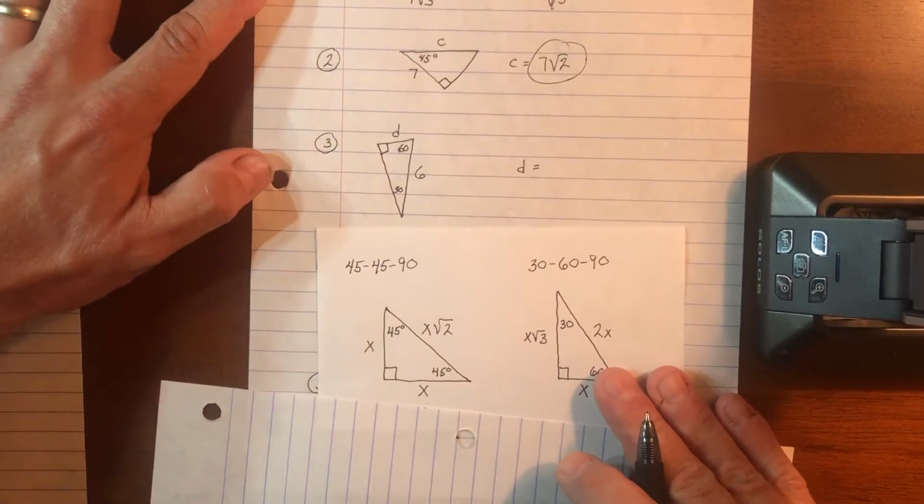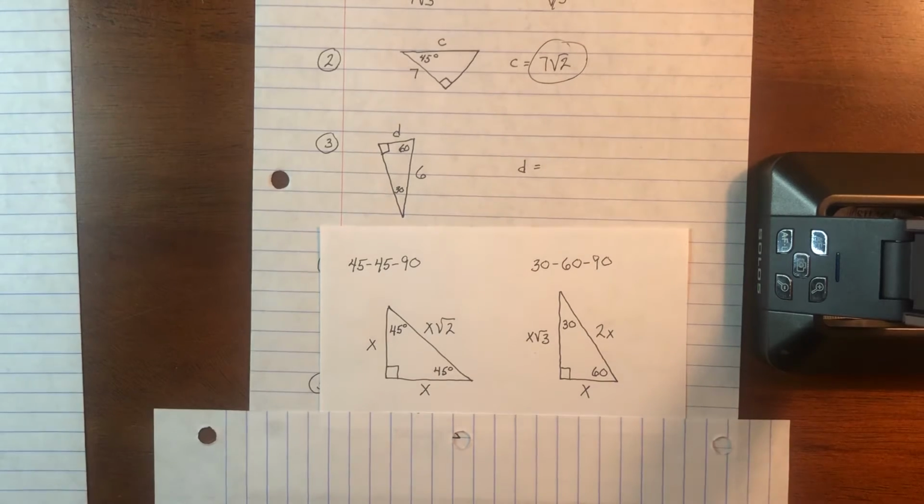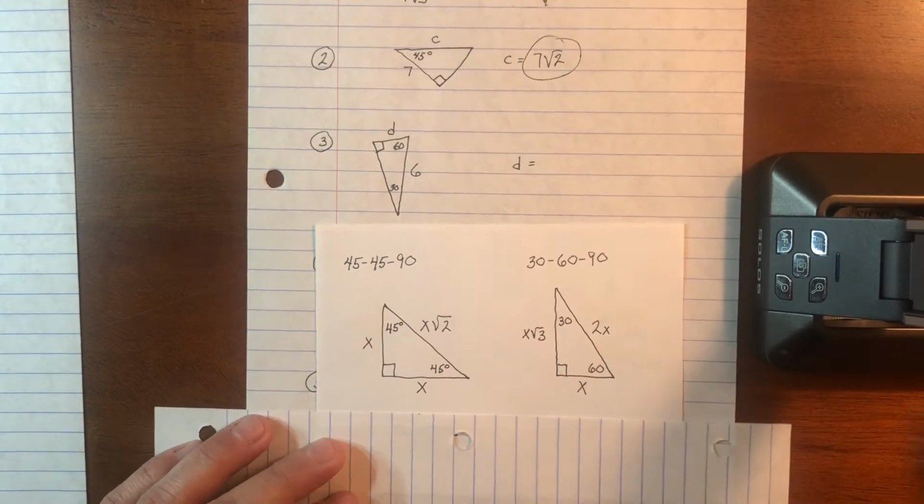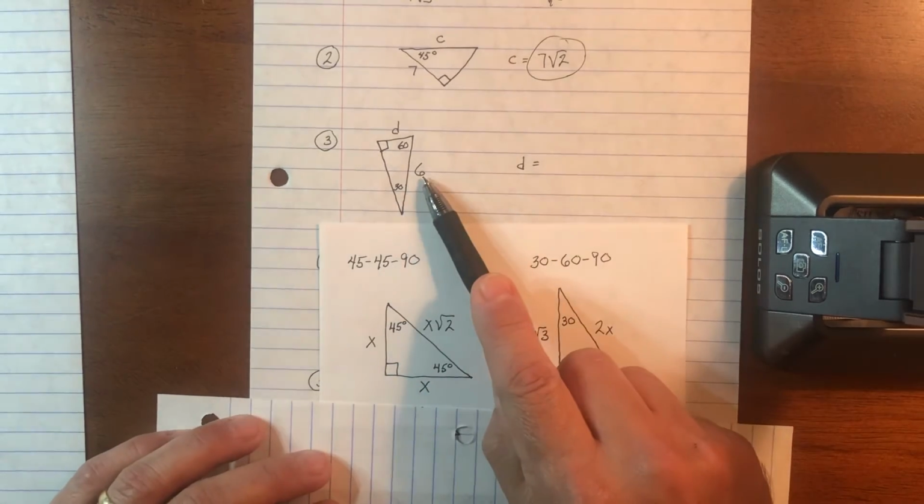How about this one? Choose your reference triangle. All right, this time again, we're using a 30, 60, 90. What have they given you? They've given you the hypotenuse.